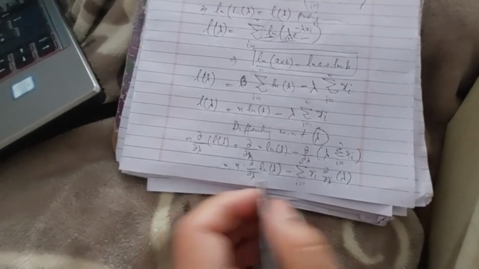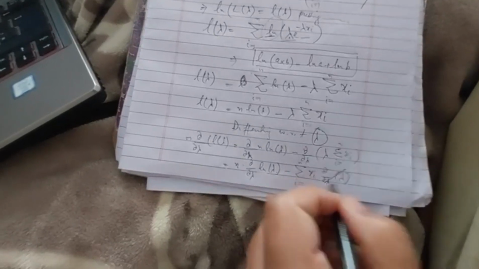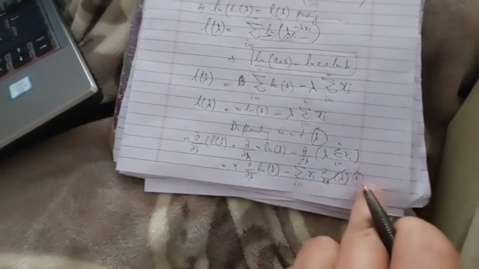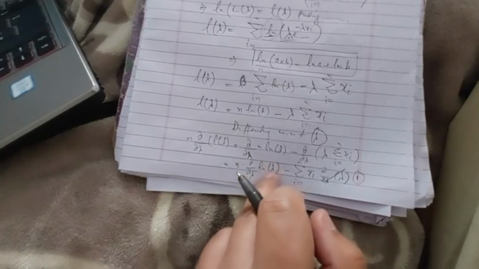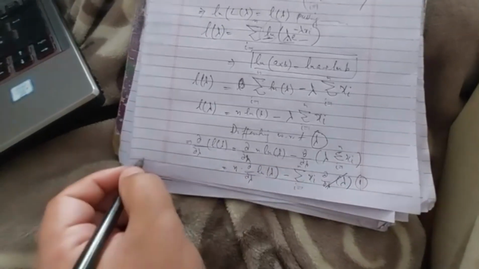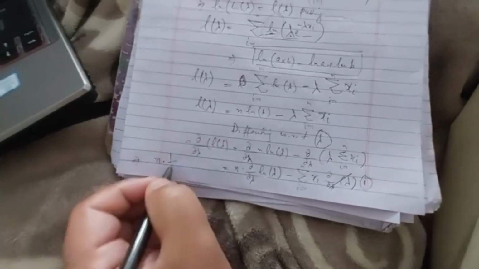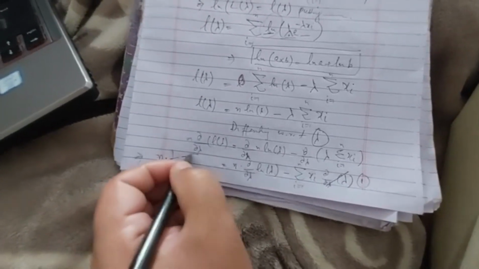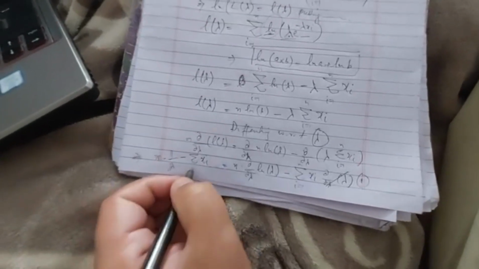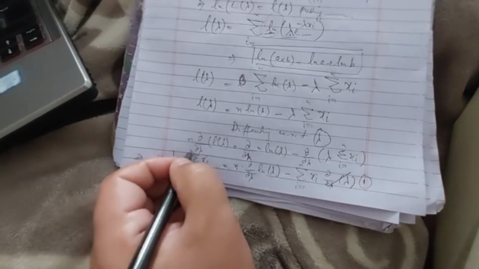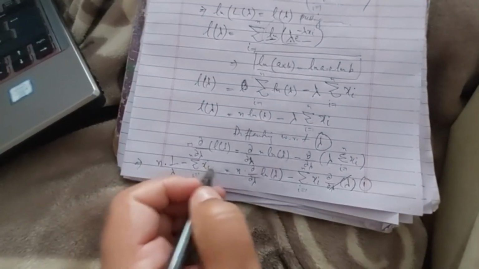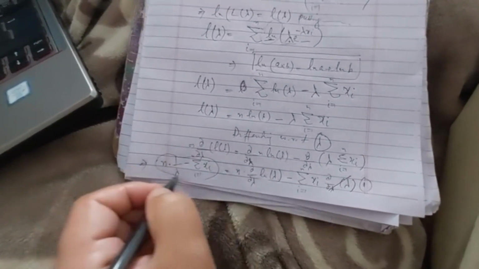This will be equal to 1, and the first one will be 1 over lambda. So what we get is n into 1 over lambda minus summation of xi for i equal to 1 up to n. When we get this, we equate it to 0.